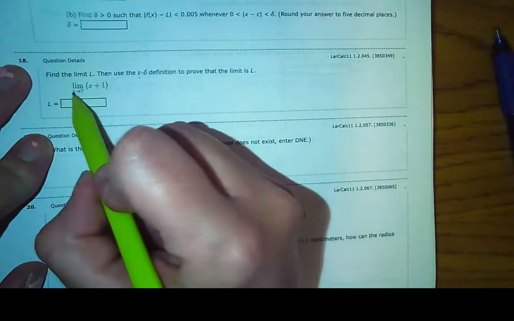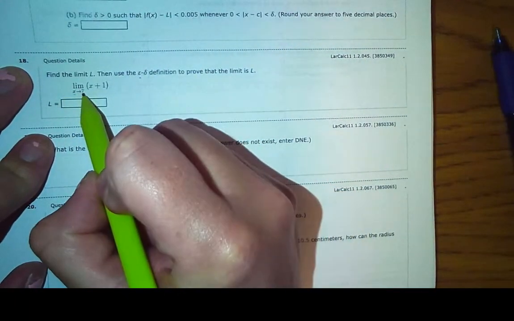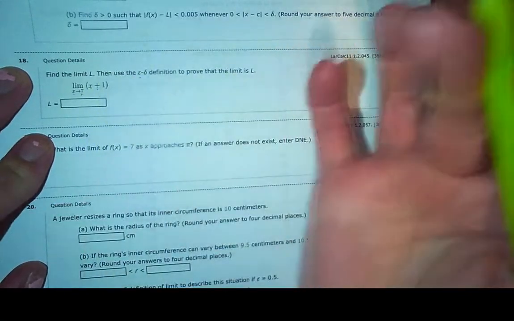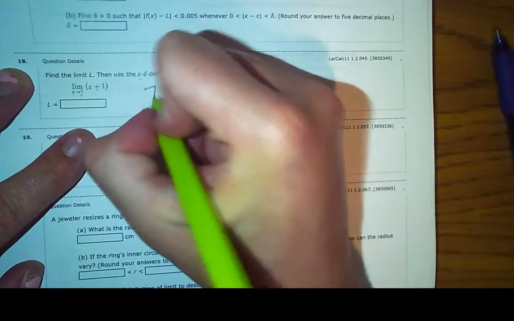So the limit as x approaches 7 of x plus 1. Can I use direct substitution? Absolutely. So what is 7 plus 1? It is 8.